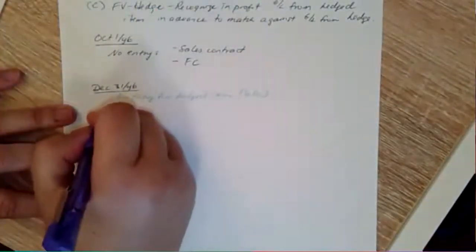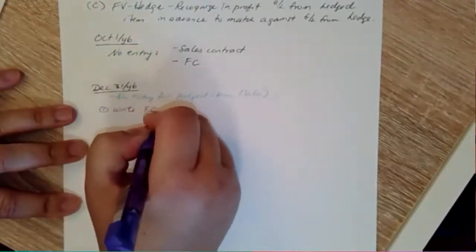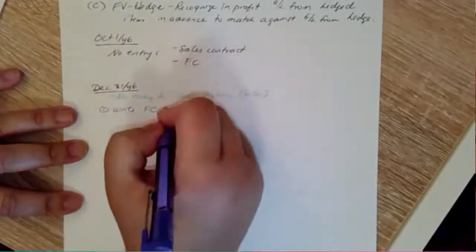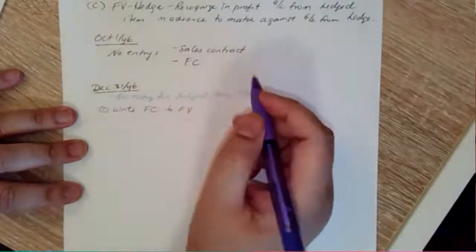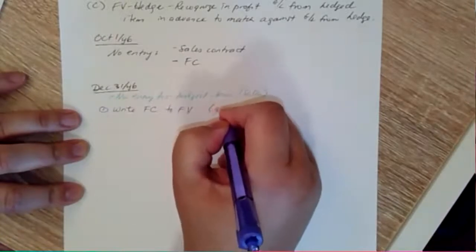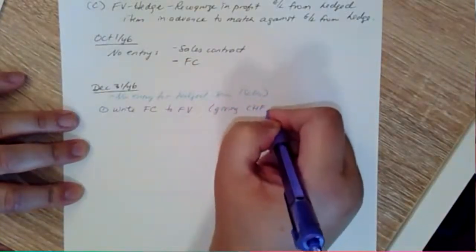But we do need to write contract to fair value. So remember, we're giving CHF.